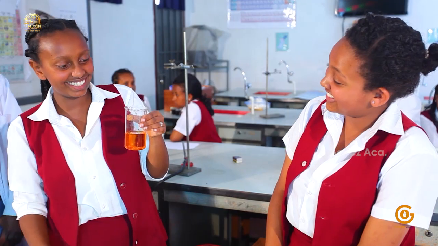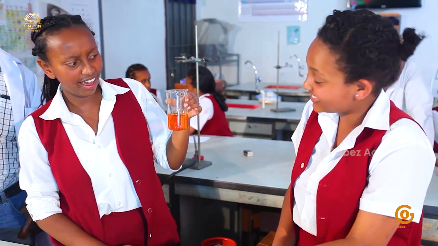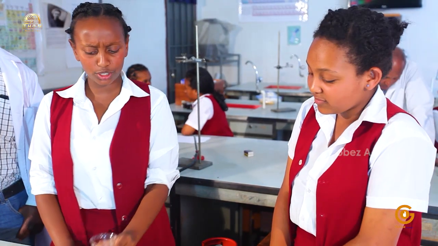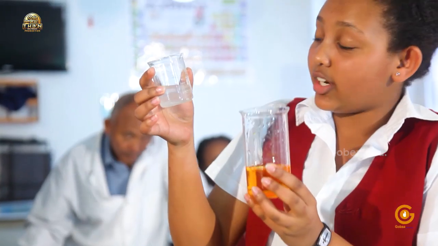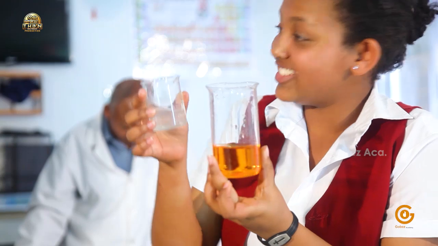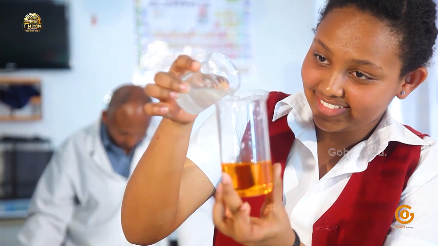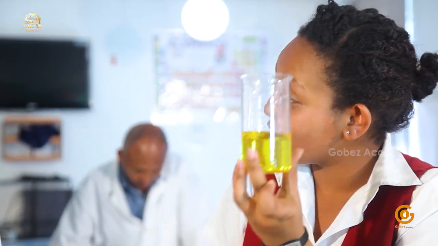Wow, interesting. It has totally lost its color and changed to orange, similar to yours. Yes, my dichromate's color. Interesting. Okay, let's see what you can do with your chemical. I am going to add this dilute sodium hydroxide base to my dichromate solution. Let's see what happens. Interesting. It has changed its color from orange to yellow, which is your chromate's color.